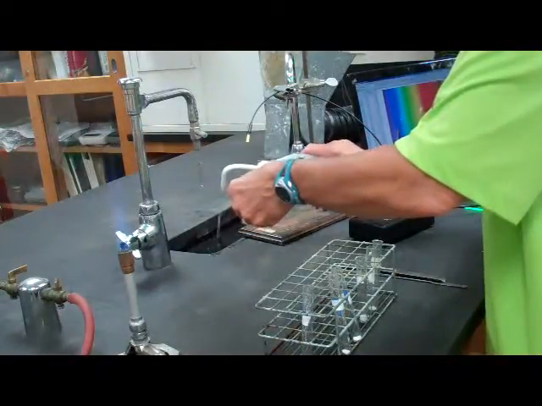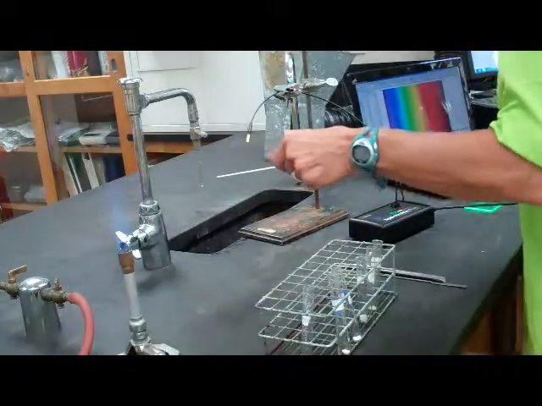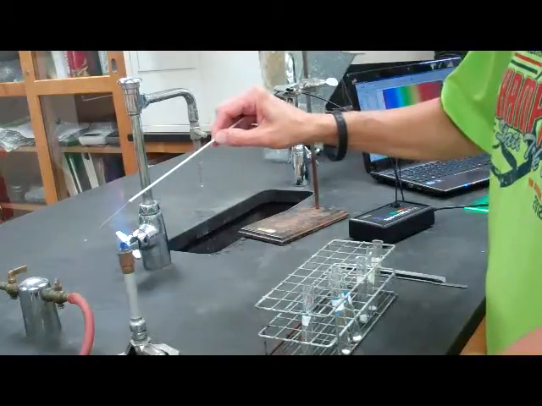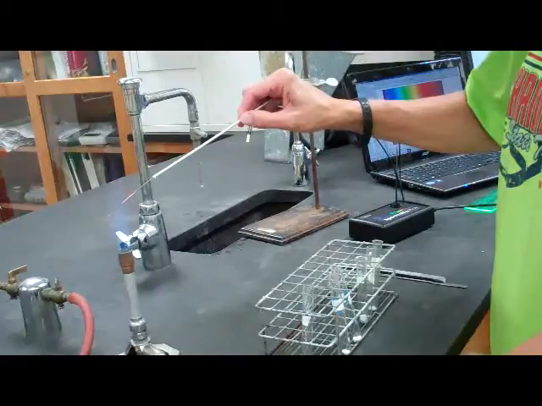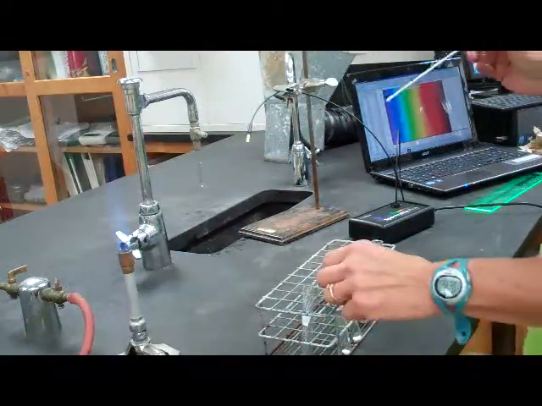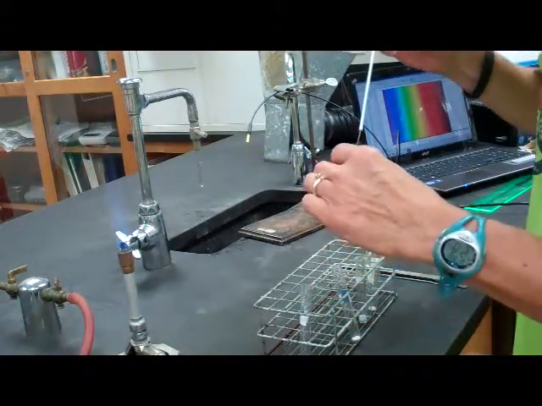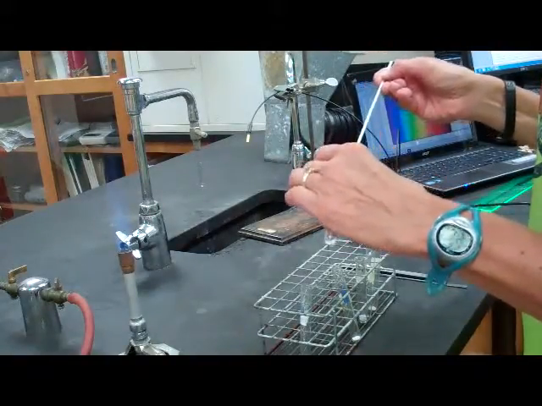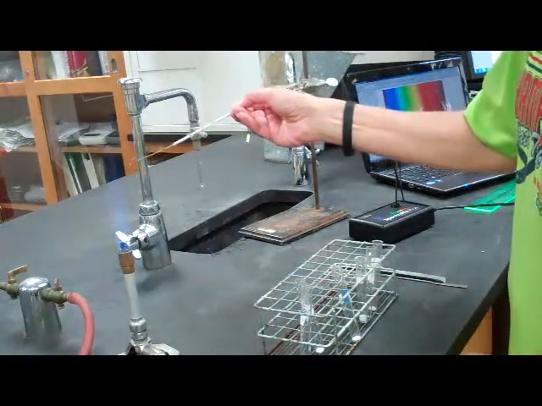So, just to be safe, avoiding contamination, burn the loop. Rinse the loop with the distilled water, and just like you do in biology, burn from the handle towards the loop end. And as we see, we have all our sample off. My next salt is going to be sodium chloride. So I put a sample of sodium chloride on the loop itself, into the flame.